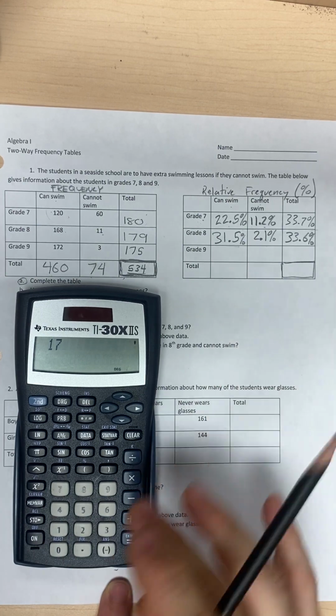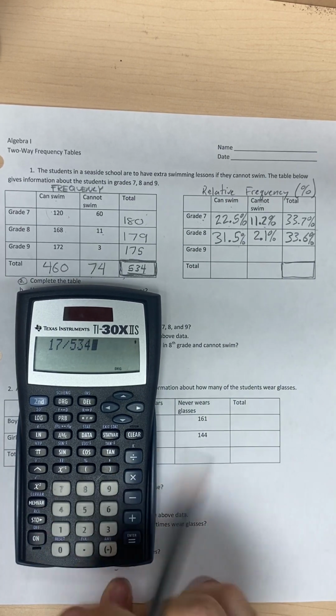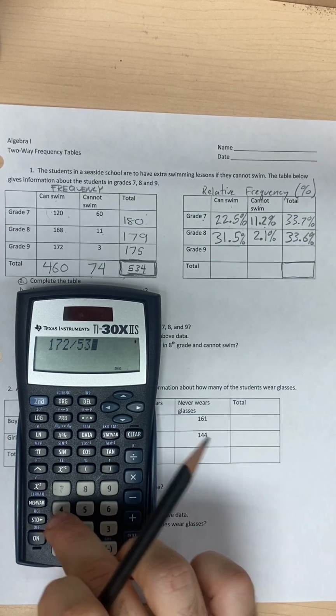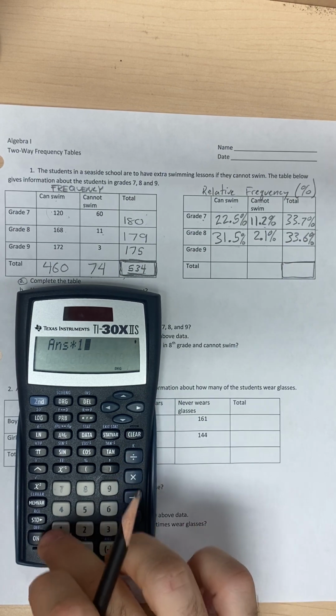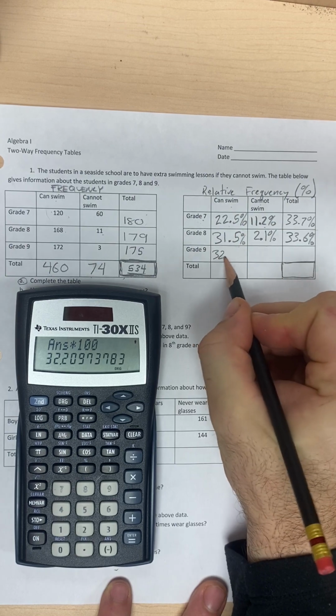Last row here, grade 9, 172 divided by 534. 172 total students divided by 534, which is the number of students that I sampled, times 100 to change it to a percent gives me 32.2%.